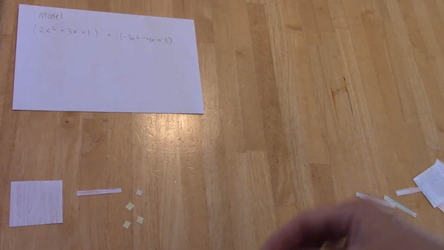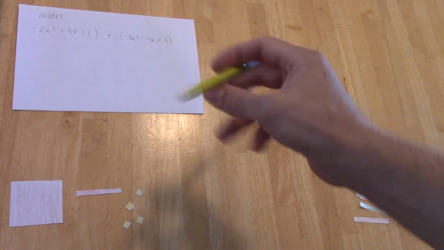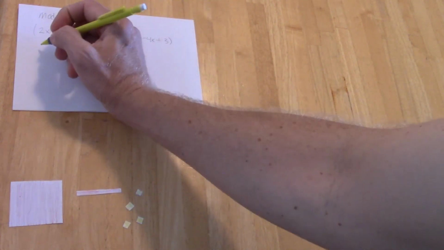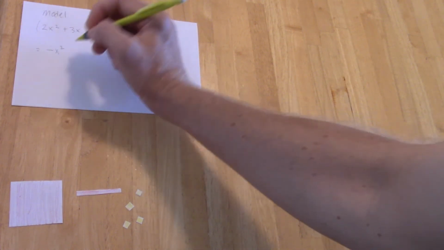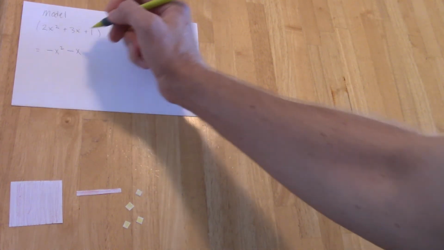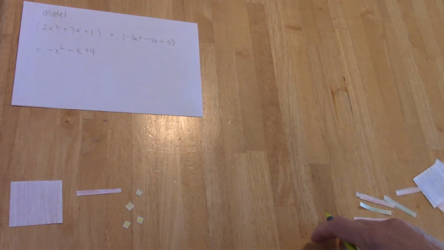Okay, pictorially this is what we have. Symbolically this is what we have. So when we combine them together, we get negative x squared minus x plus 4. Okay, and that's our answer.